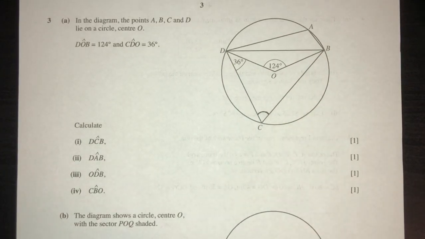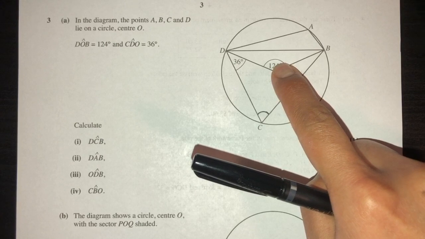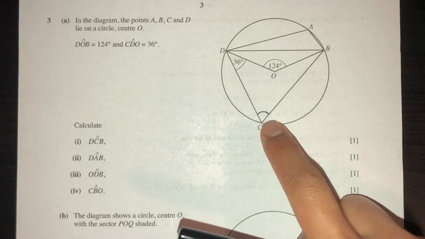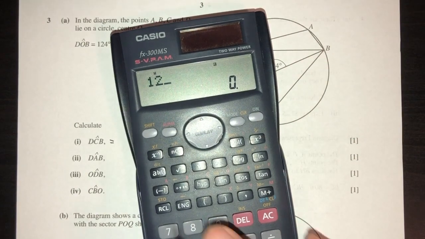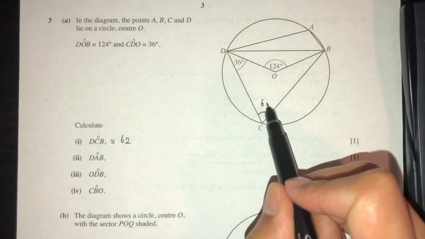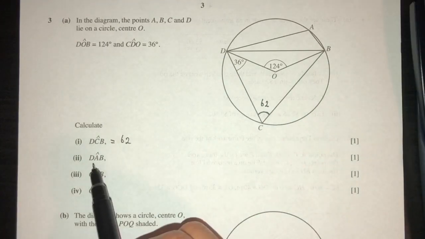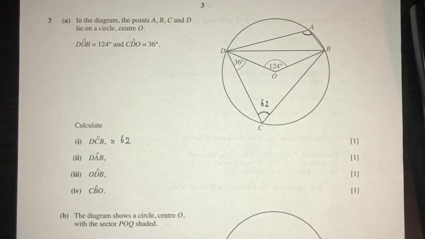So let's see. Here we have to use a theorem, because we know that the angle at the center is always twice the angle at the circumference, which means this one will be half this one. So that will be 124 divided by 2. That will be 62. Now what next? We have to find DAB. So how would you find this one?